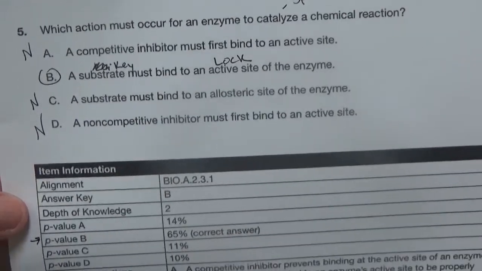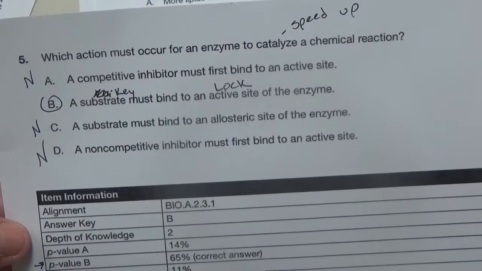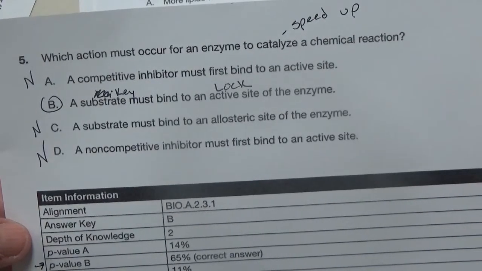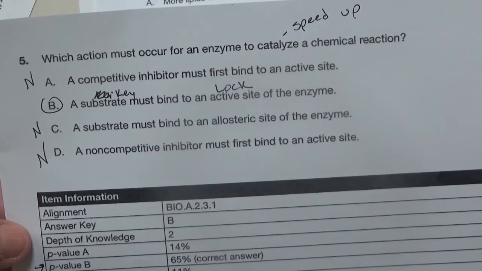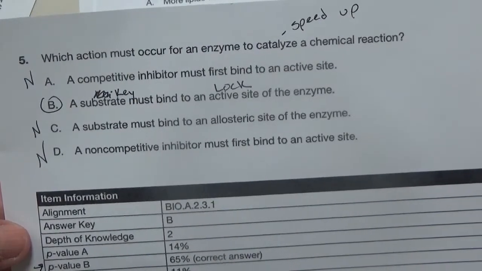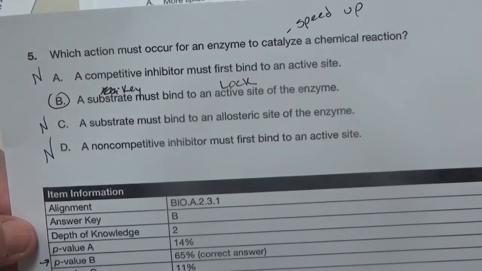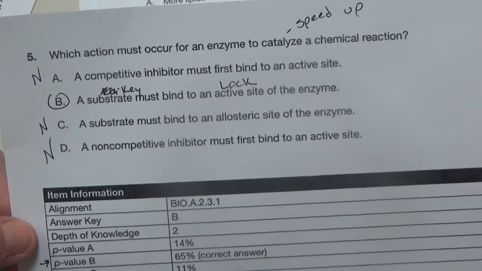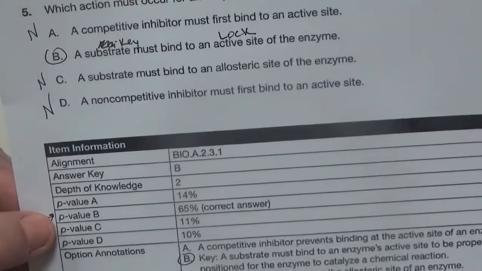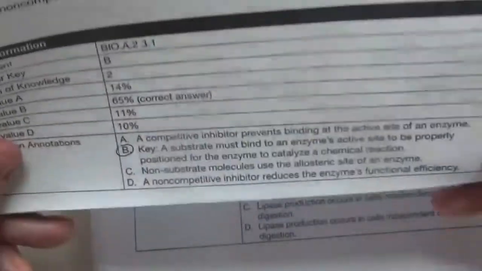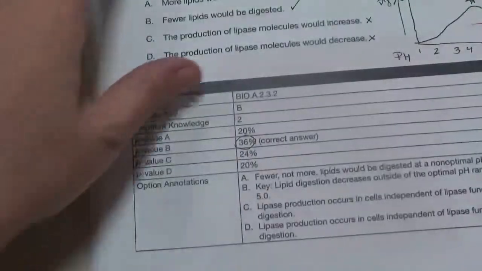Let's look at letter C and D. Substrate must bind to an allosteric site of the enzyme. It's actually the other side of the enzyme, like the dark side of the enzyme. We don't need to talk about that. Or a non-competitive inhibitor must first bind to an active site. Again, don't need to talk about that. I feel like this is kind of a difficult question because it's a lot of vocab related to enzymes, but somehow 65% of kids in Pennsylvania got this one right. You're going to get it right too, and that's that. Page 12.